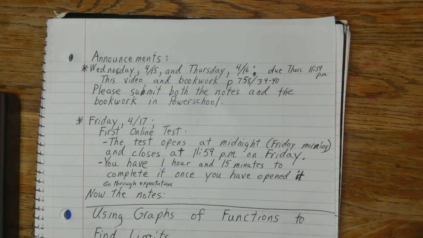The topic for this video is using the graphs of functions to find limits.